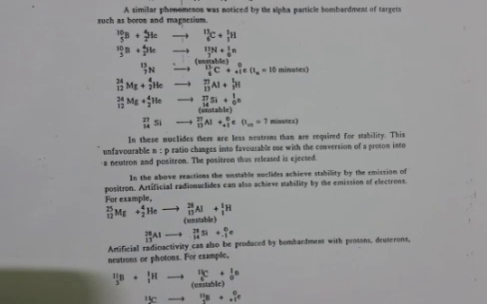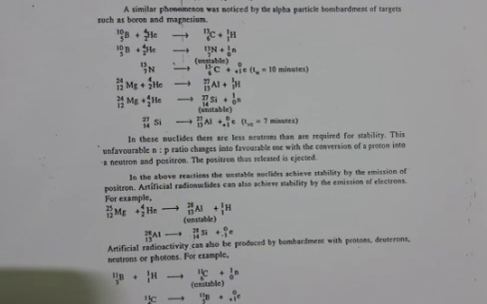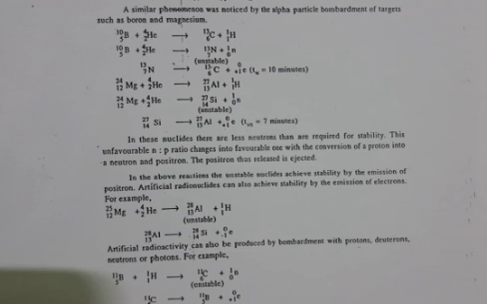Okay, so in these nuclides, there are fewer neutrons than required for stability. So this unfavorable N by P ratio changes into a favorable one with the conversion of a proton into a neutron and a positron, and the positron thus released is ejected.